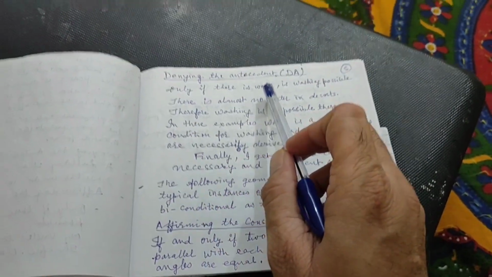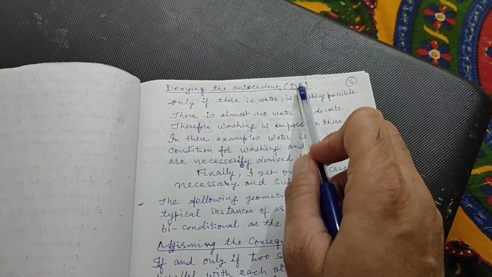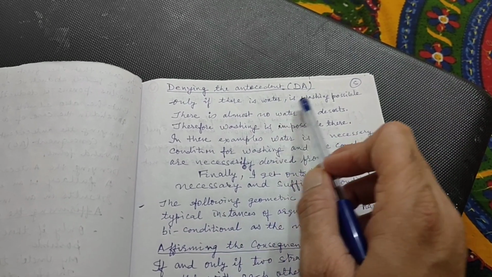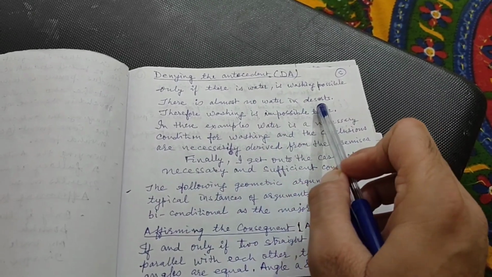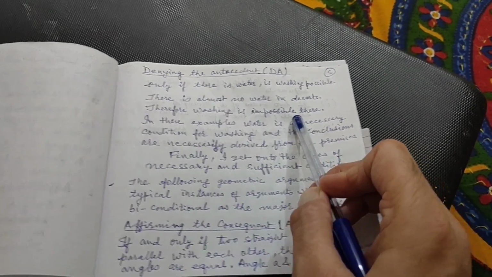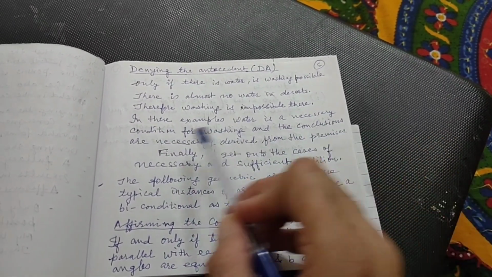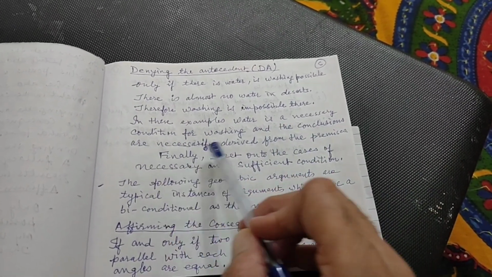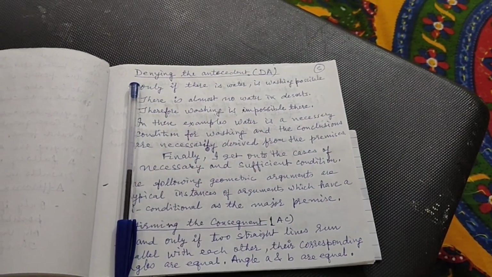Now, denying the antecedent DA. Only if there is water is washing possible. There is almost no water in the desert, therefore washing is impossible there. In these examples, water is a necessary condition for washing, and the conclusions are necessarily derived from the premises.